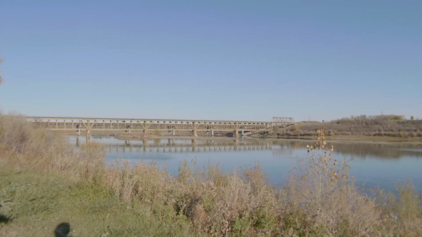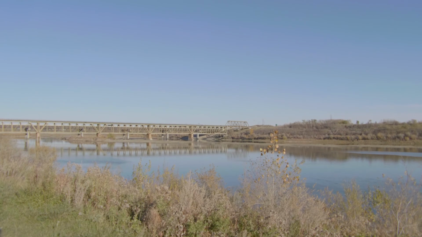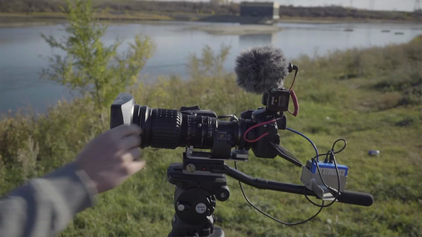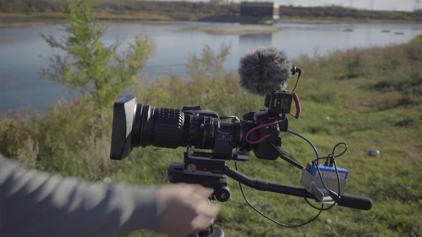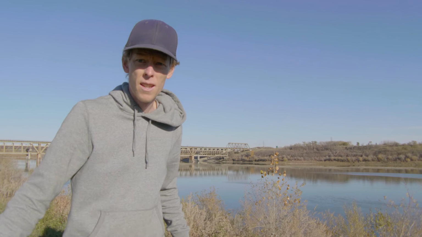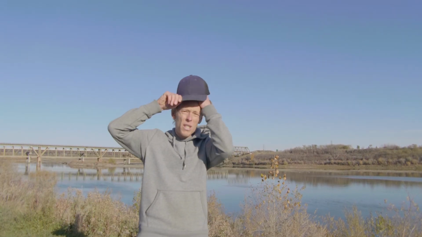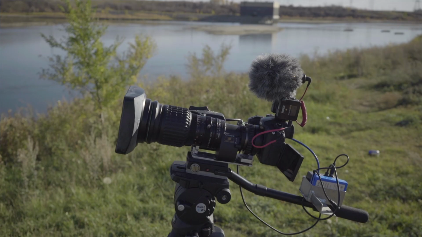Okay, so there we go. Probably standing about that far away. All right, so hopefully that was useful. Again, this is a Canon YJ12 by 6.5. That's all I got.